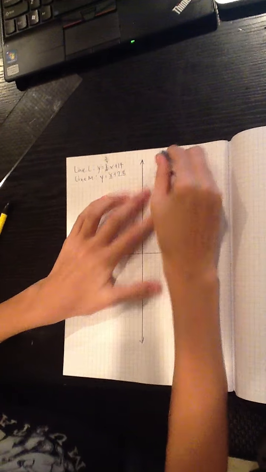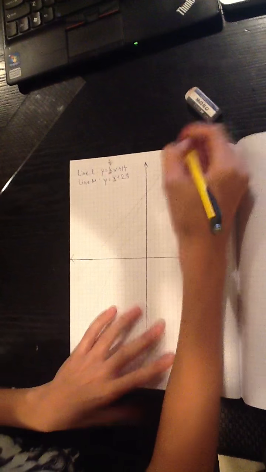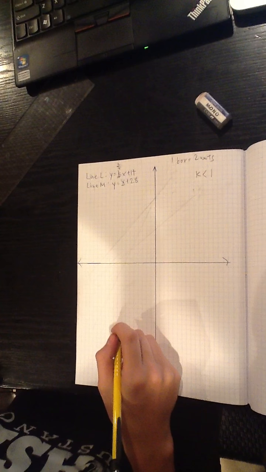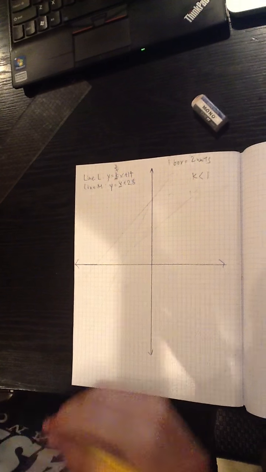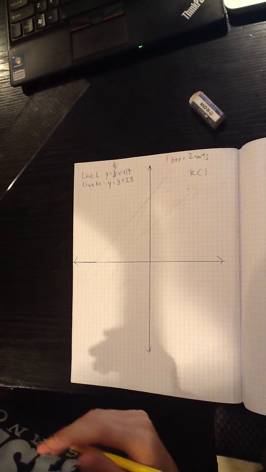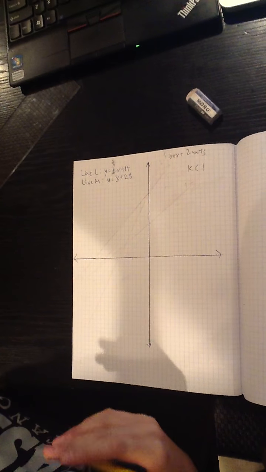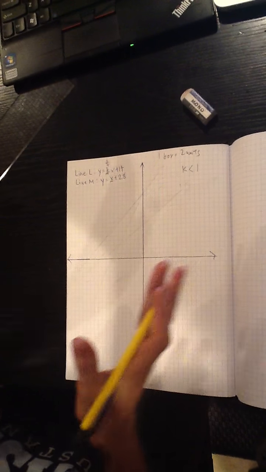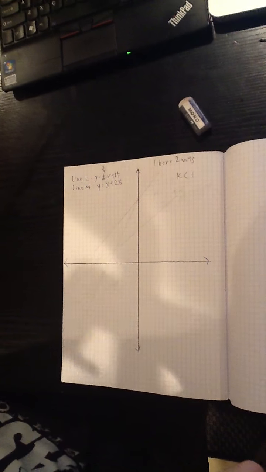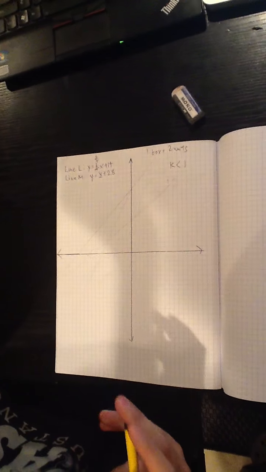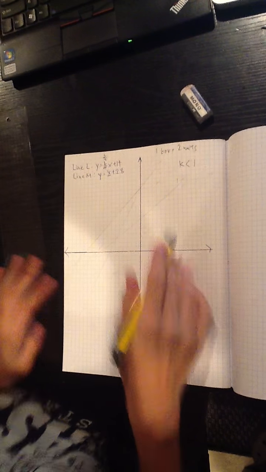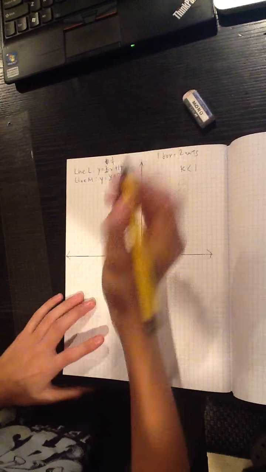So right now, all we know is that the maximum k could be is 1. And we tried out a number that was bigger than 1/2, which was 3/4, and if k is 3/4, the two lines do intersect in quadrant 3. Next, we're going to try a number that's less than 1/2, which is 1/4. So let's make k 1/4.